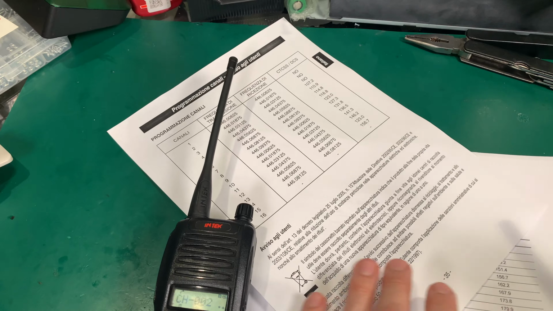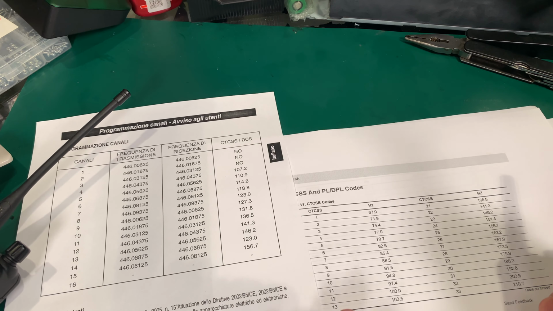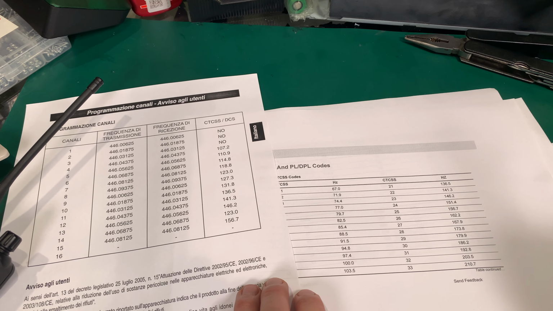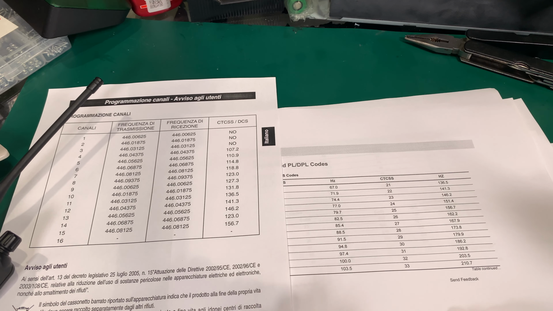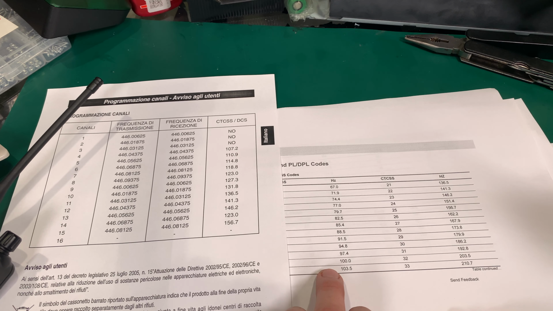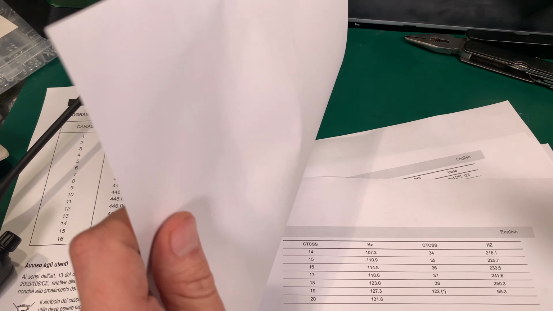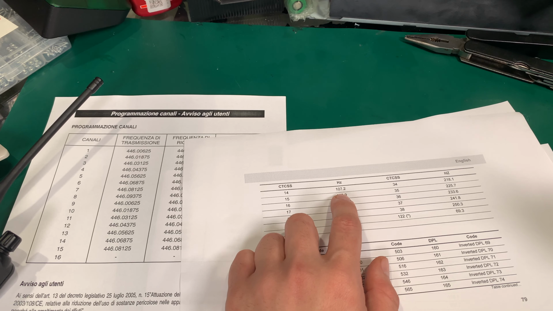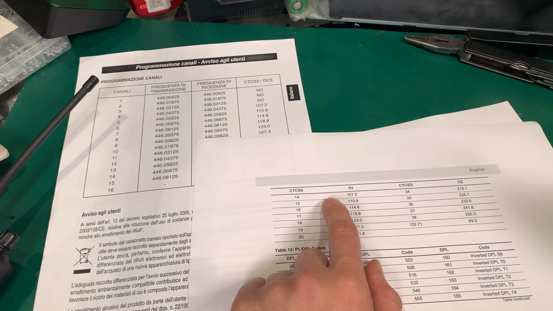Let's find what kind of ID it has. Let's see on that list. 107.2, and this is exactly what we would like to see. So this is going to be CTCSS number 14.